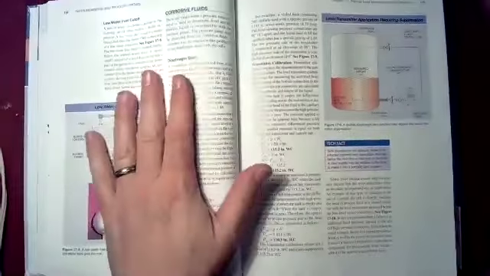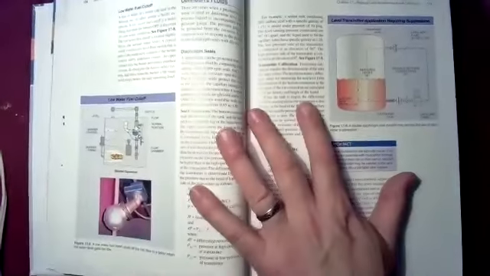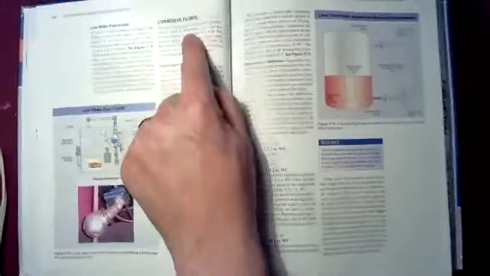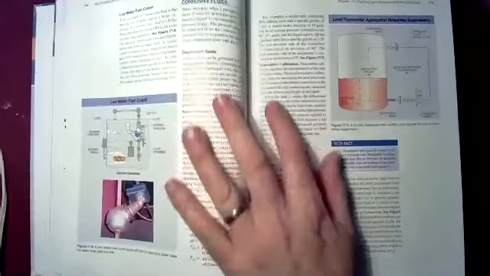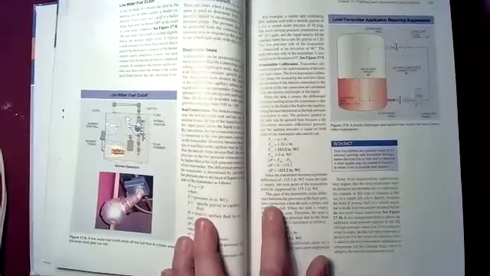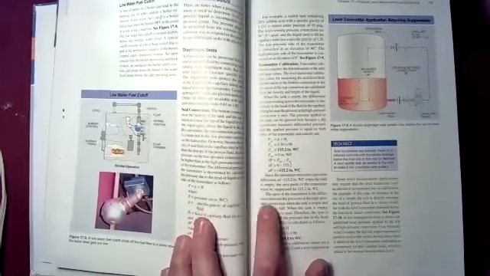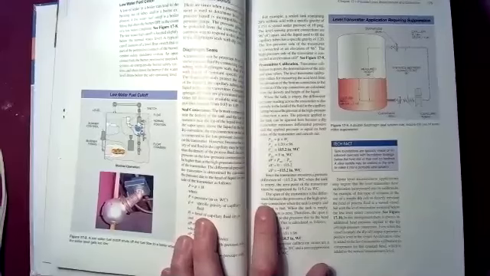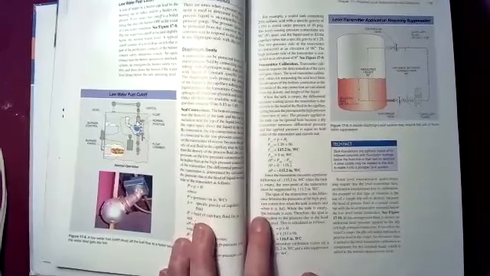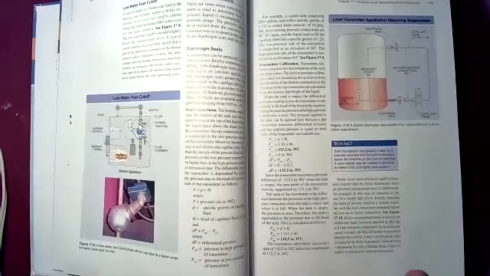One of the other challenges we have with measuring tank levels is corrosive fluids or high pressure or dangerous fluids. Corrosion is actually a very, very big deal because it'll destroy any sensor that you put in there that isn't specifically designed for it. So we talk about different methods of dealing with that.